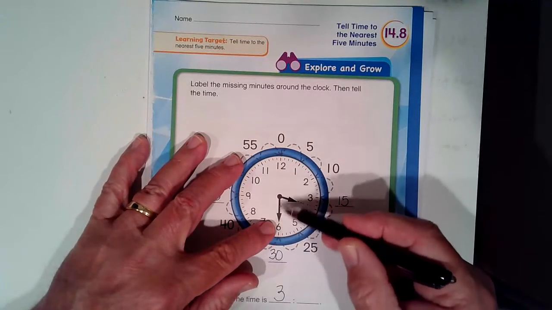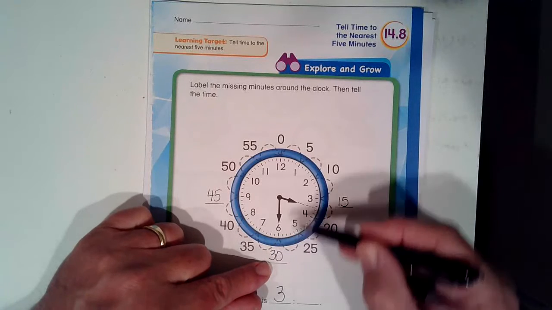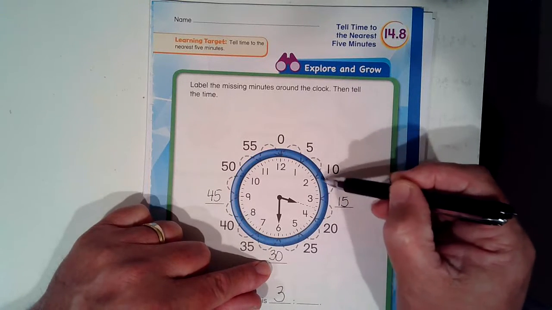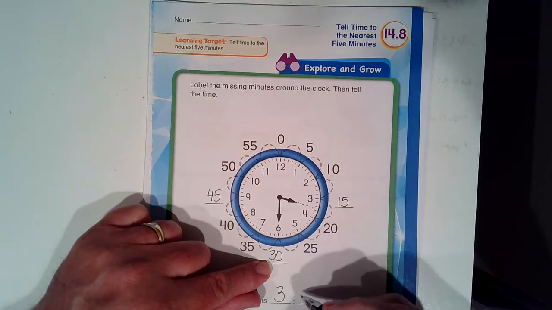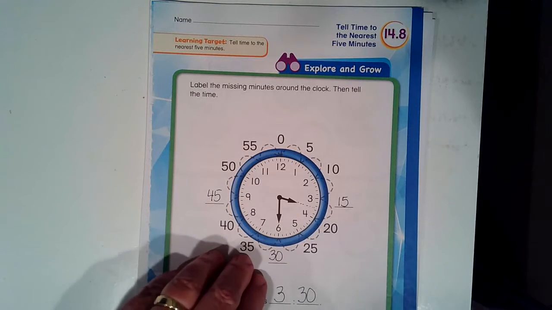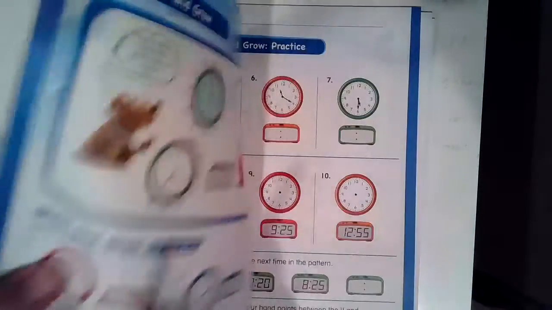Let's see where this is pointing. If I didn't see this, then I would be able to do it every time. 5, 10, 15, 20, 25, and 30. So the time on this clock is 3:30. Excellent. Let's keep moving along.